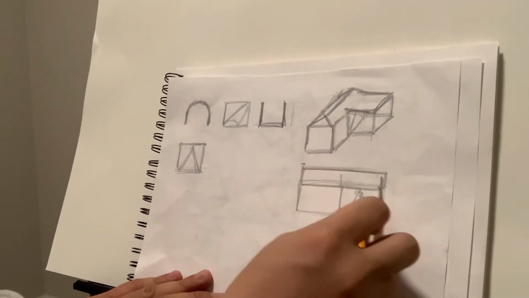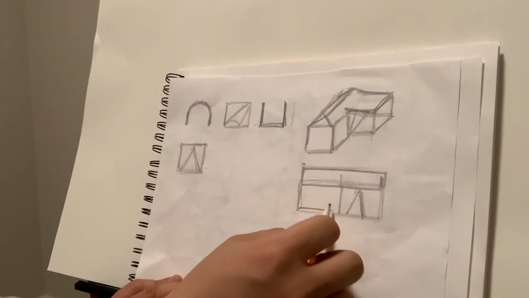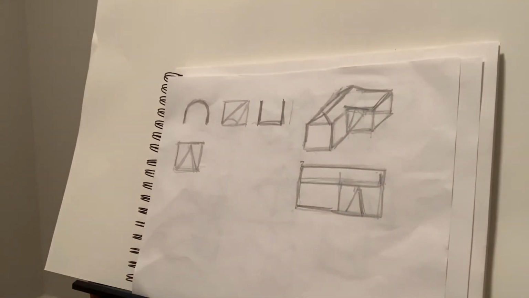So when I was drawing these, the tent that I drew in the beginning, it's nice to have an entrance in the middle.